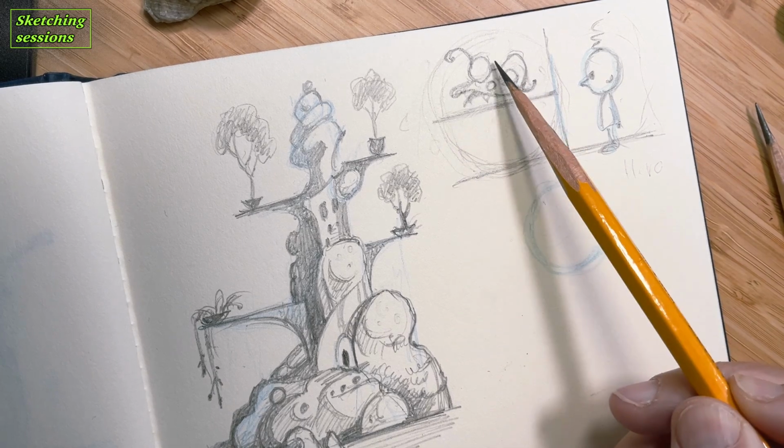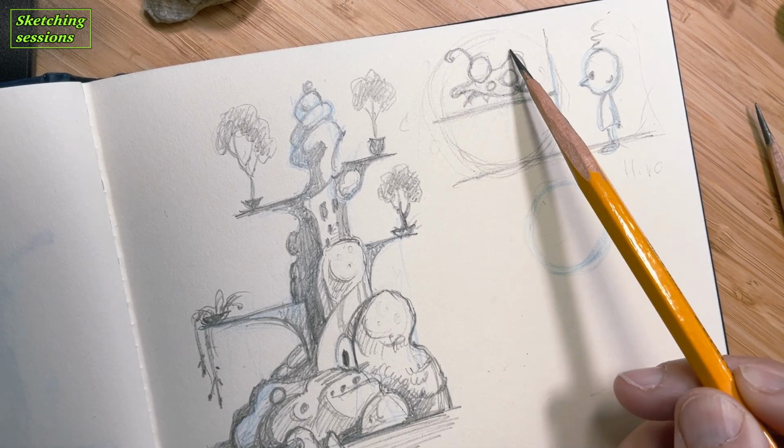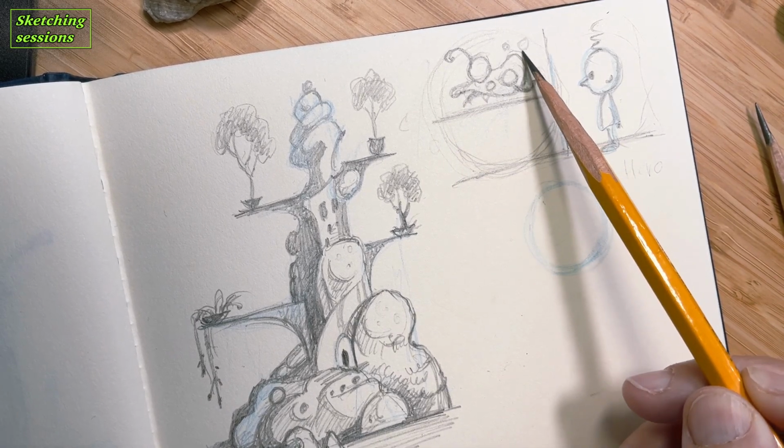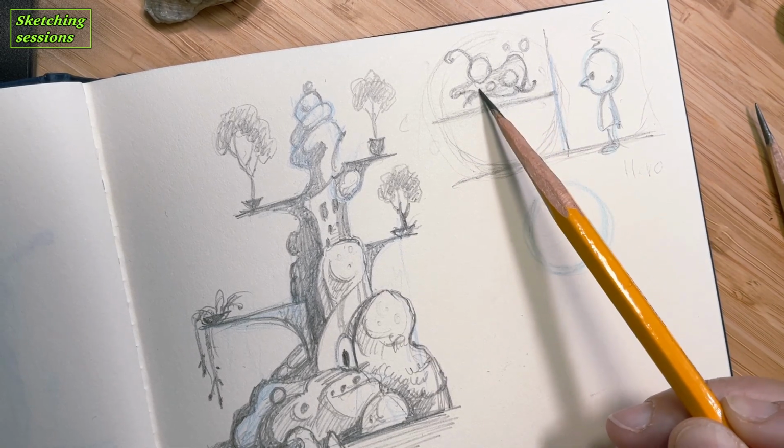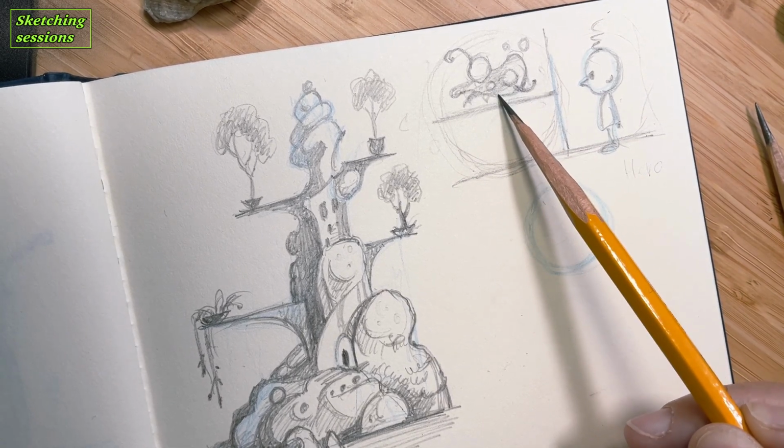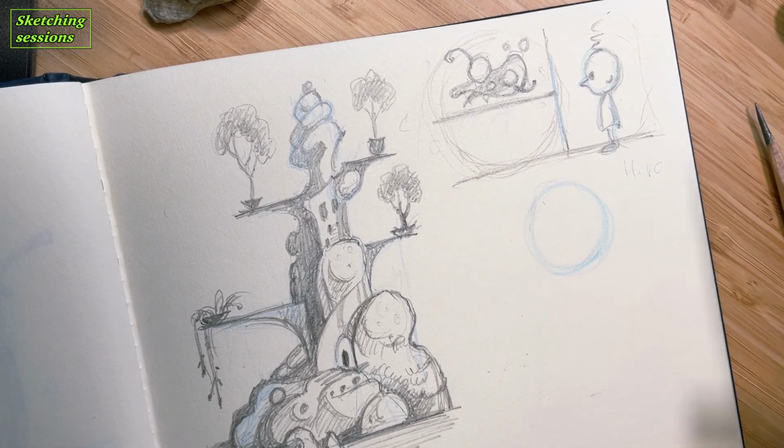One of them is asymmetrical creatures, which could be very strange, because mostly in our world all creatures are symmetrical.